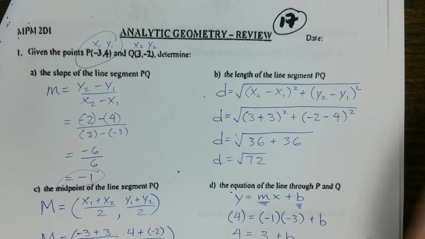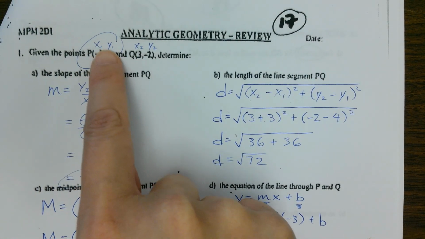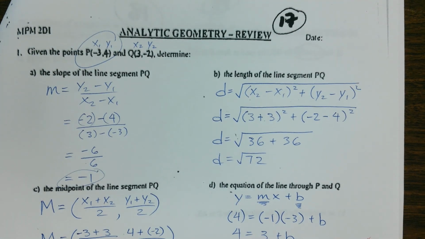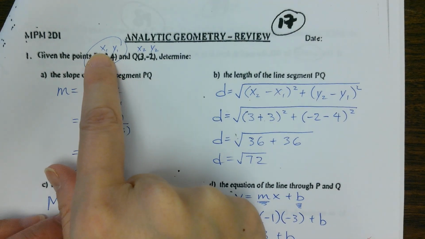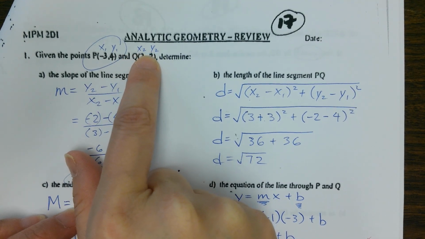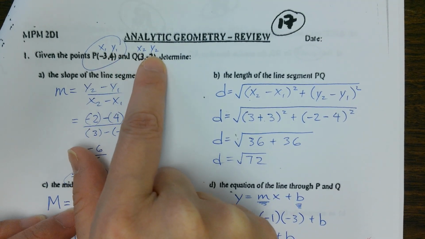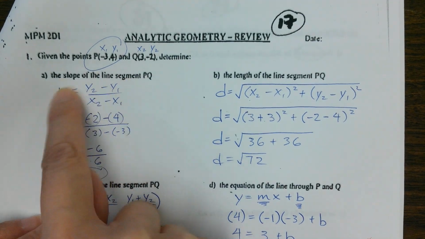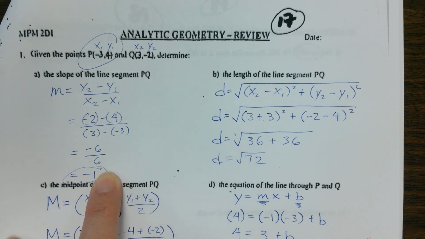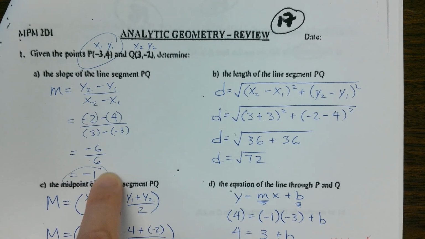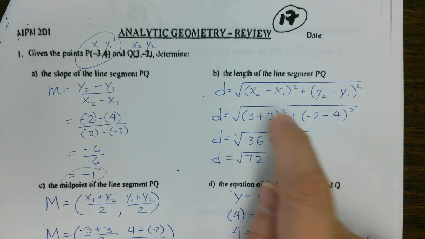So page 17, you were given these 2 points. Remember the little strategy that I use: I write the subscripts above it so that I don't mix up the numbers. So x1, y1, x2, y2. For the slope formula, you definitely need to know that formula. Sub it in, you'll get -1. Don't forget to reduce or simplify it at the end.